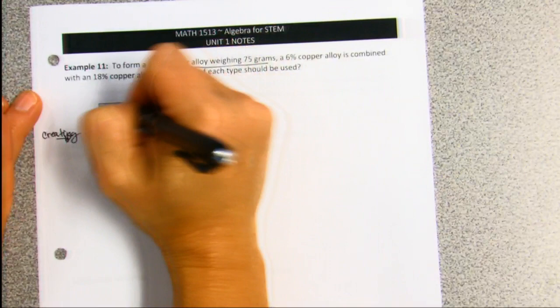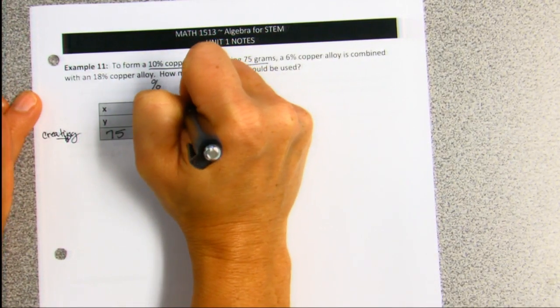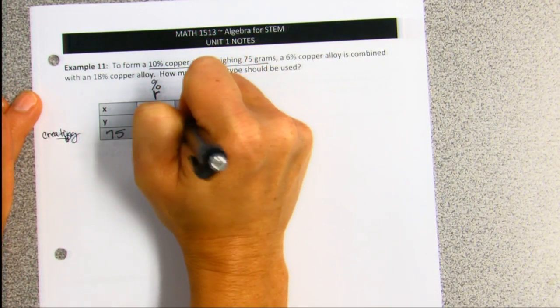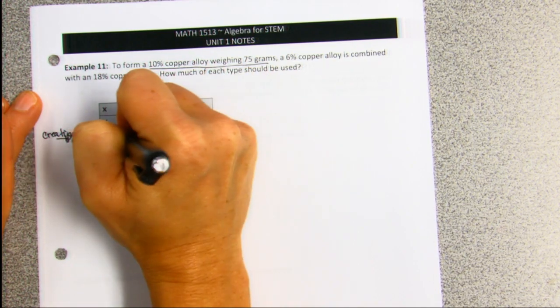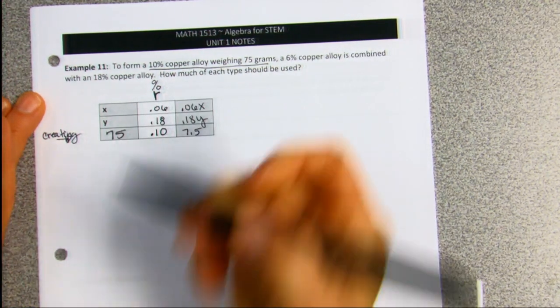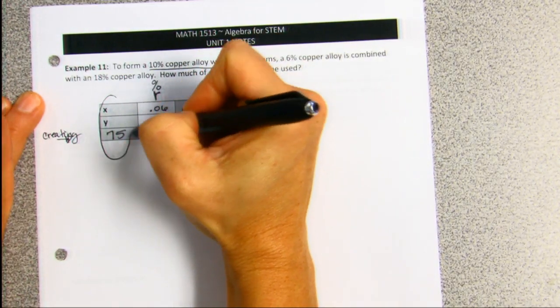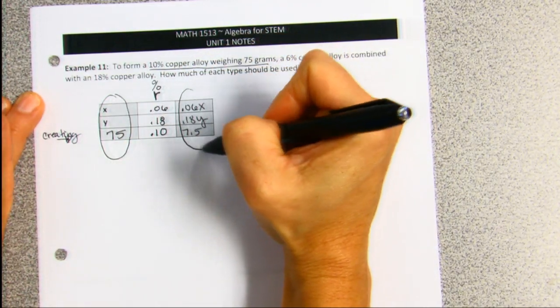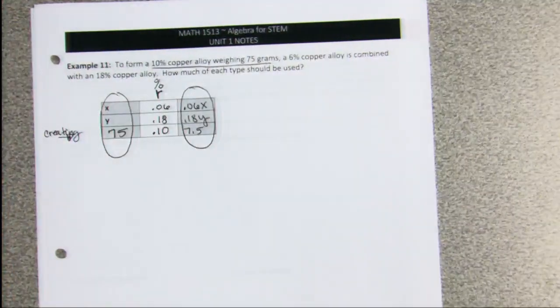Okay, so then you're going to still multiply across like we had been on the other one, 0.06x, 0.18y, and 75 times 0.1 is 7.5. So you're still creating two equations from your first and last columns.